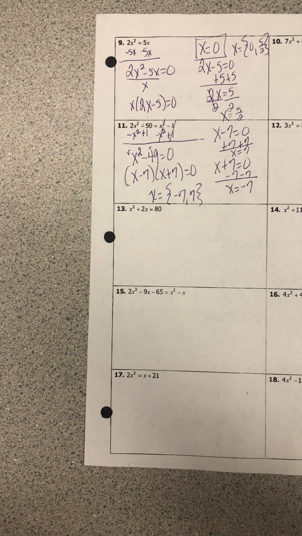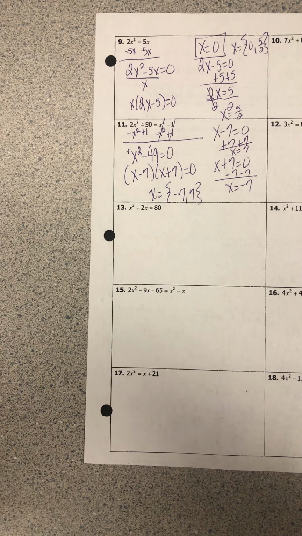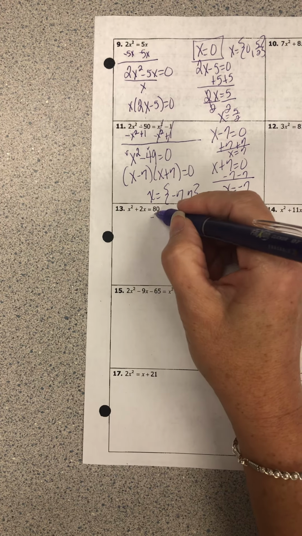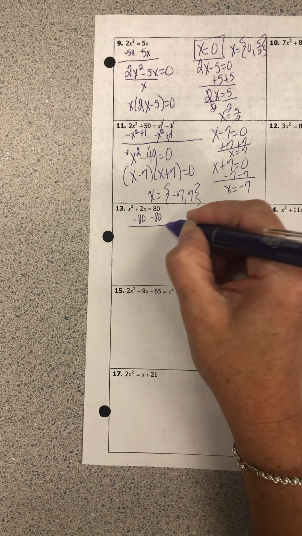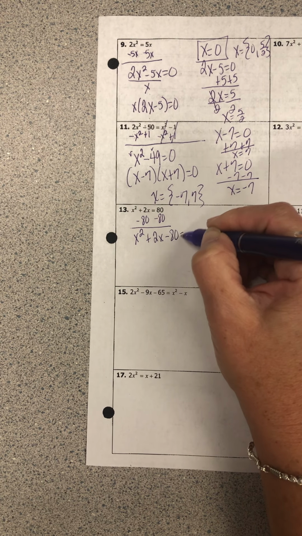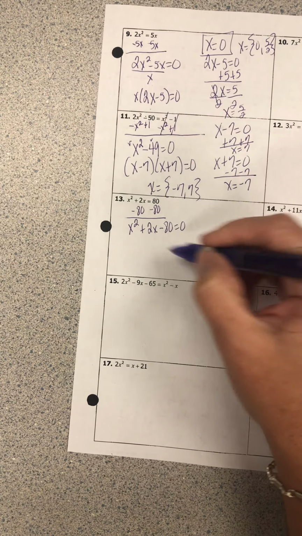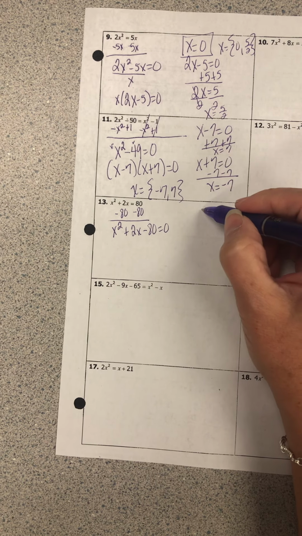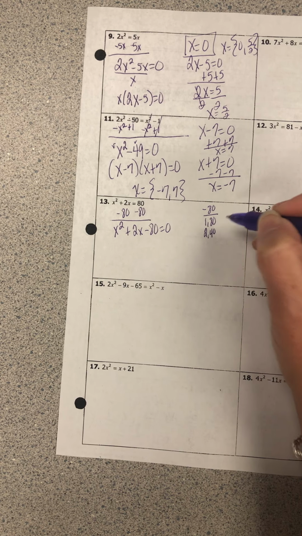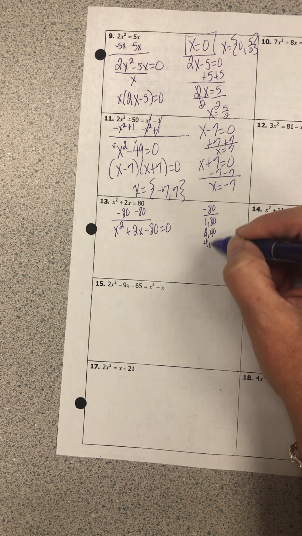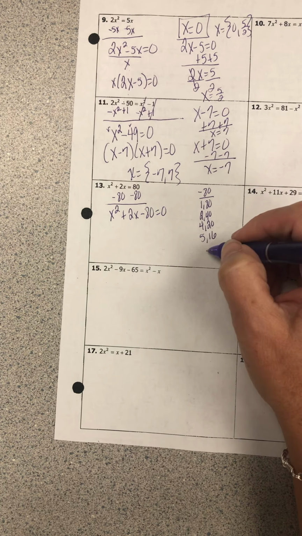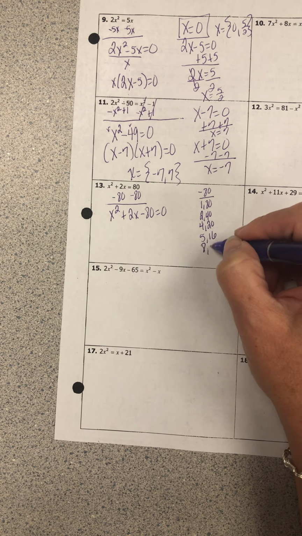On number 13, we have our square on the left and it's positive, so it needs to stay on the left. So that means we're going to take 80 and move it to the other side. So we'll have x squared plus 2x minus 80 equals 0. This is regular trinomial factoring, so let's take -80 and list the factors. 1 times 80, 2 times 40, 4 times 20, 5 times 16, 8 times 10.